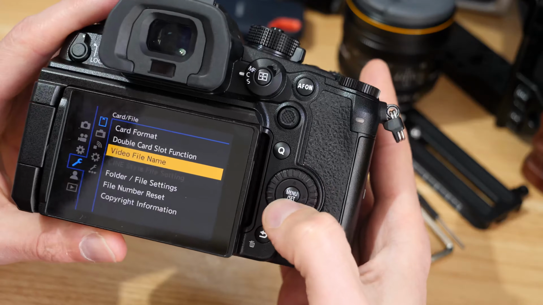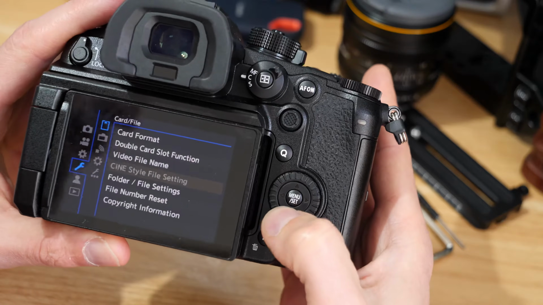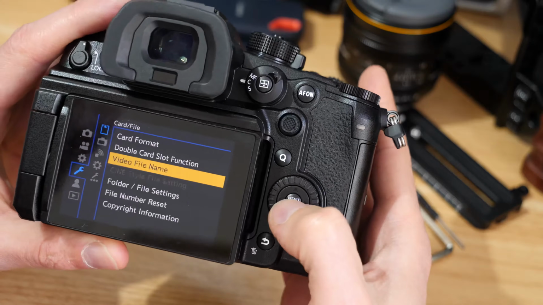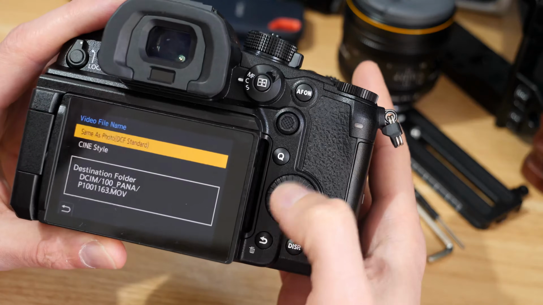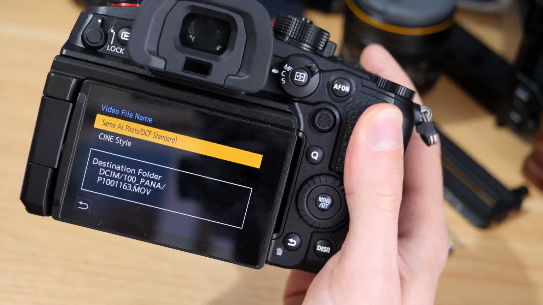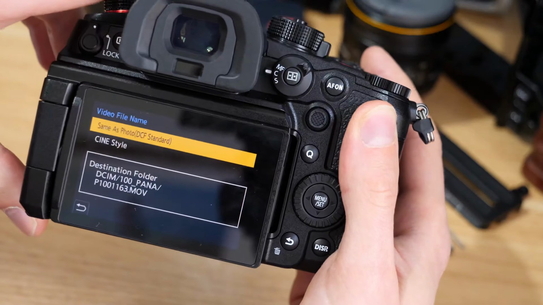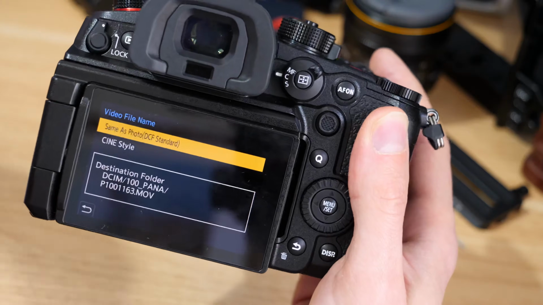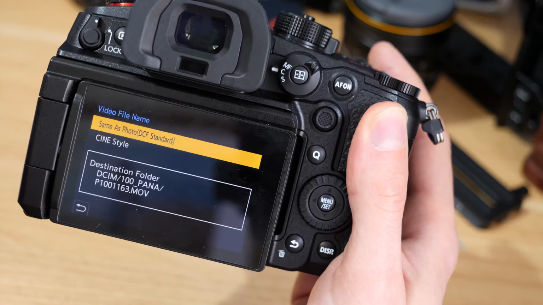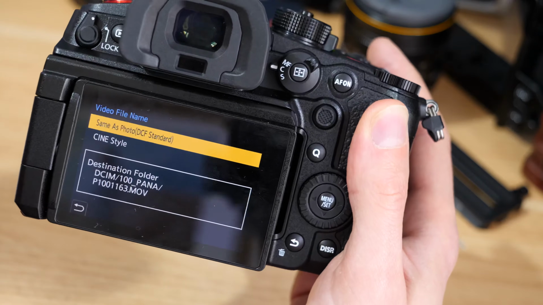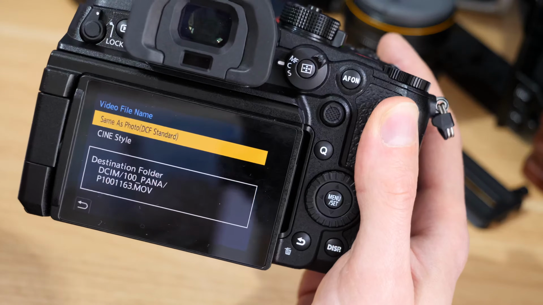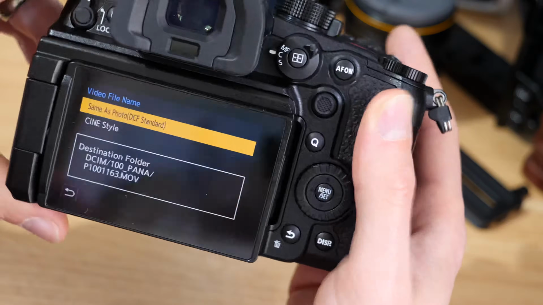In here we've got an option called video file name, and just below that, grayed out, we've got Cine Style File Setting. So what we'll do is jump into video file name, and by default it's called same as photo. So essentially when you're shooting your photos and your videos they all follow a similar naming convention. They obviously can be split out if you decide to use something like allocation recording to different cards, but they still follow that similar type of naming convention.